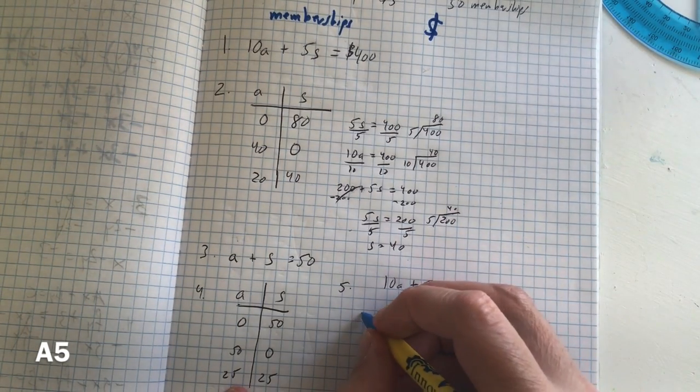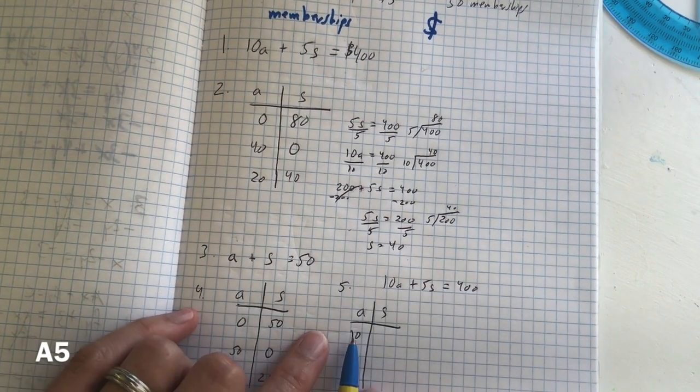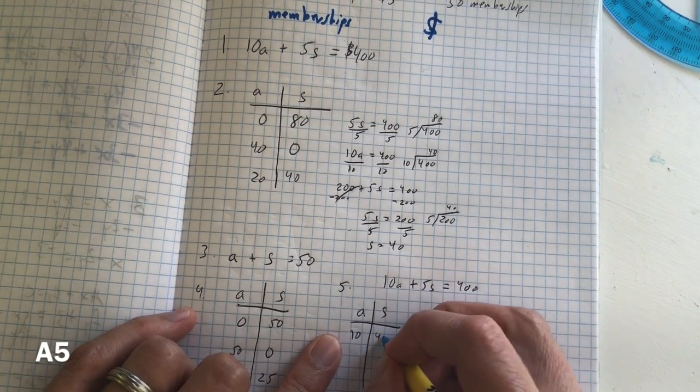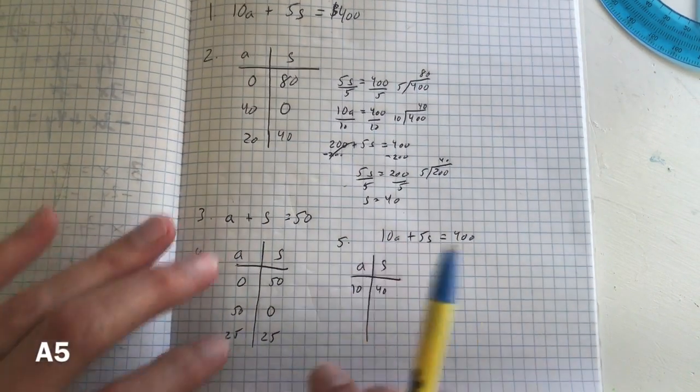And what if I chose A and S? Let's see if I chose 10. That would mean that it would have to be 40 over here, right? Because they would add up to 50. So it has to satisfy this equation, that it does.